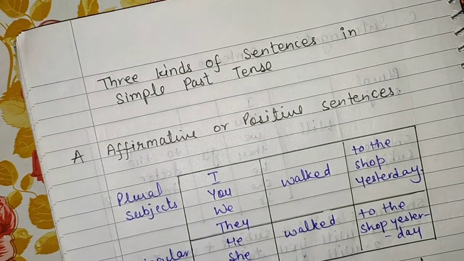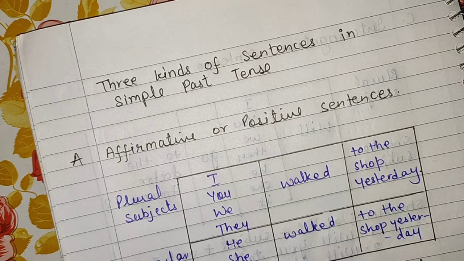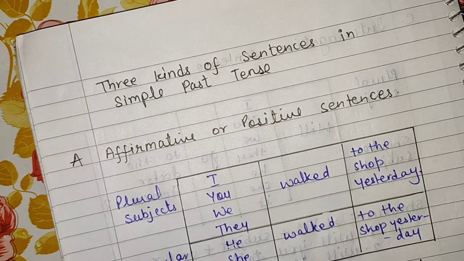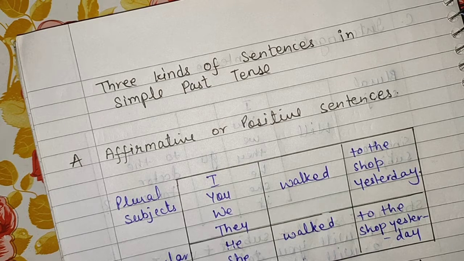Now, let's see the three kinds of sentences that are made in simple past tense. I have told you that every tense will have three kinds of sentences. First is positive sentence, second is negative sentence, and third is interrogative sentence.